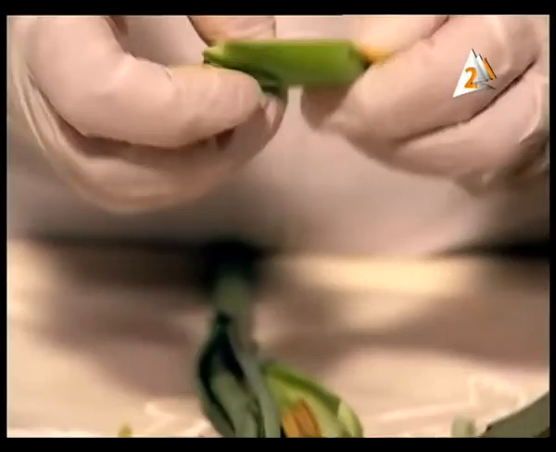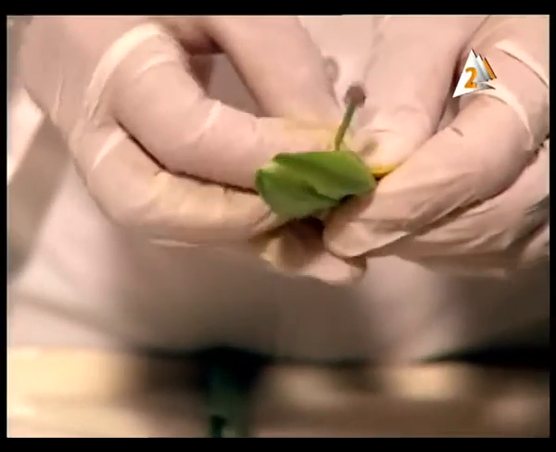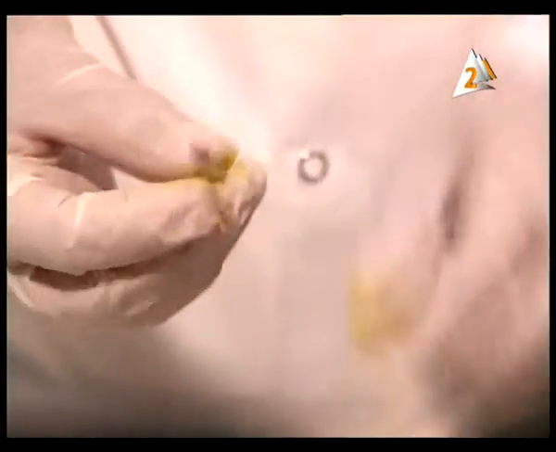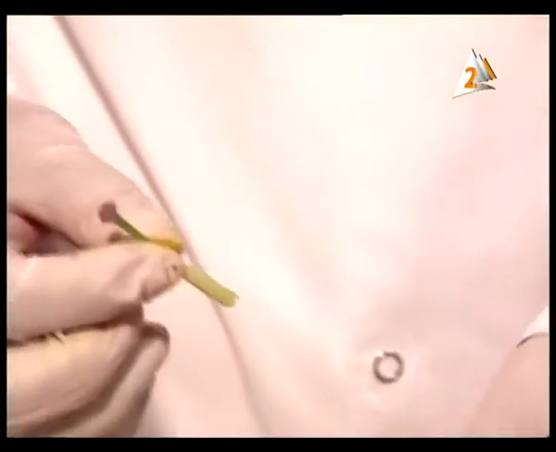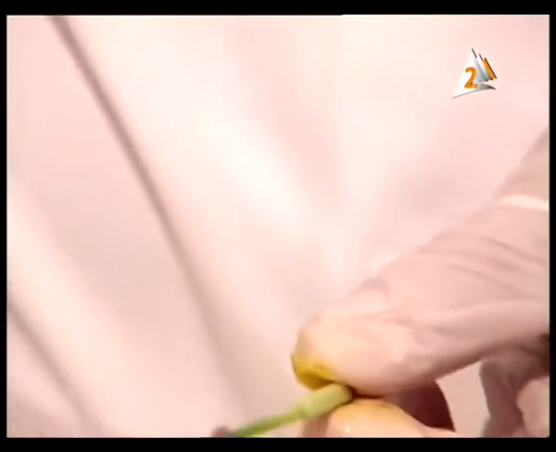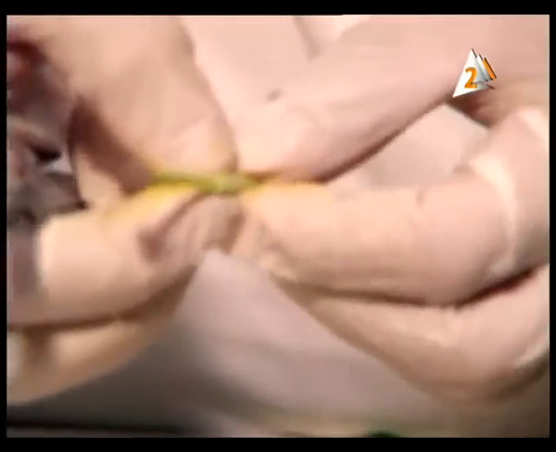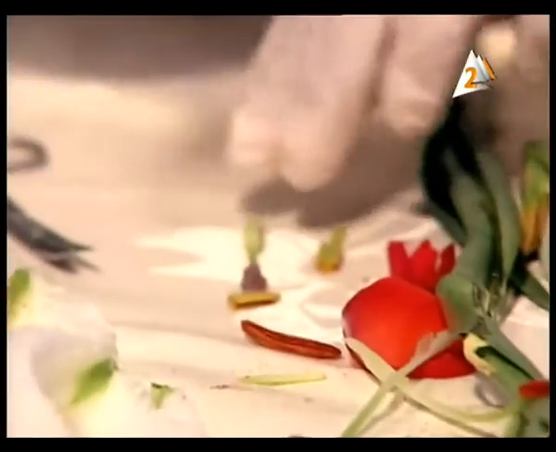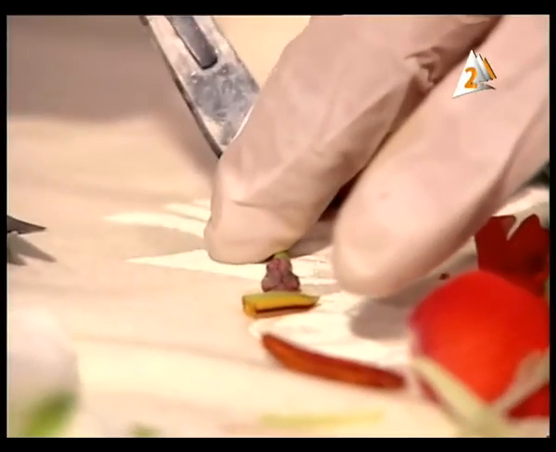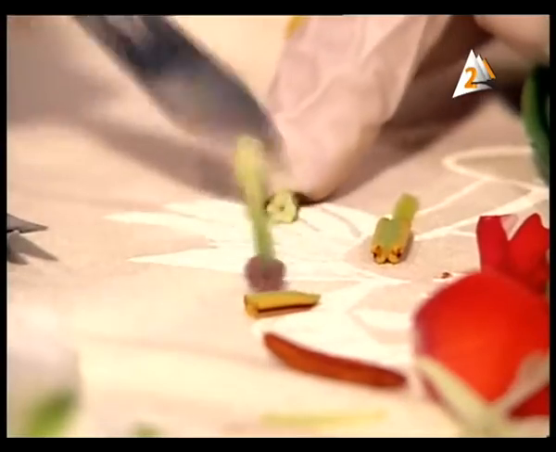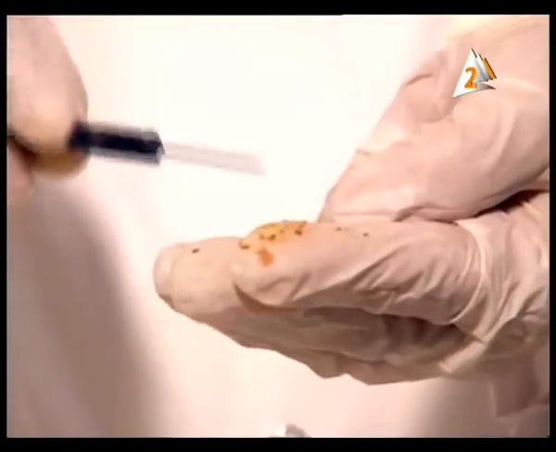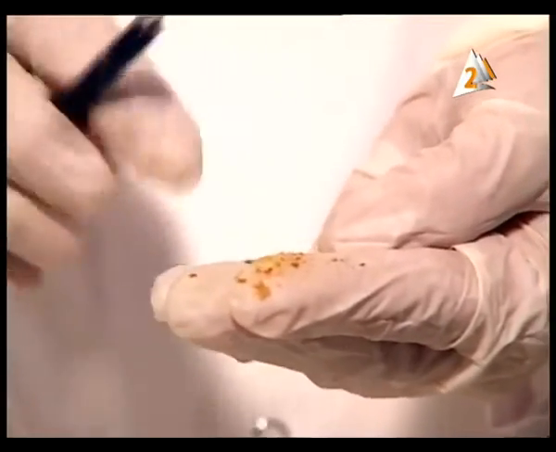Another time, the formation of pollen grains, the formation of ovule, pollination and fertilization, formation of fruits and seeds. In these episodes, we are going to study only the first 2, which are the formation of pollen grains and the formation of ovules. First, the formation of pollen grains.